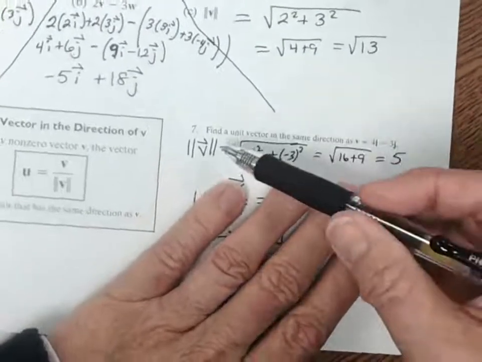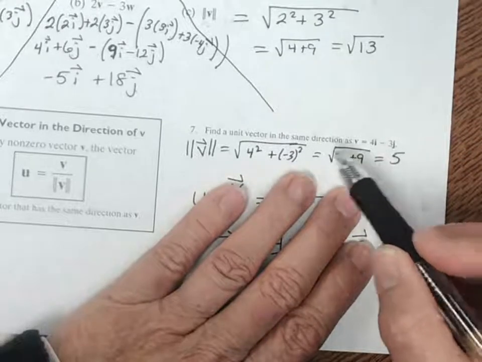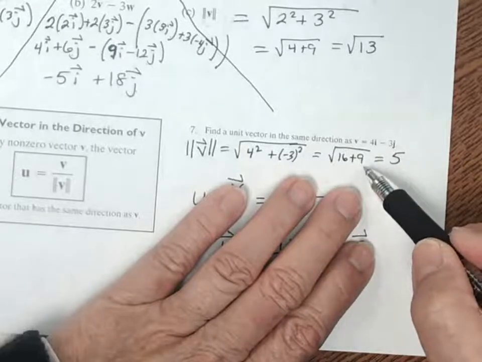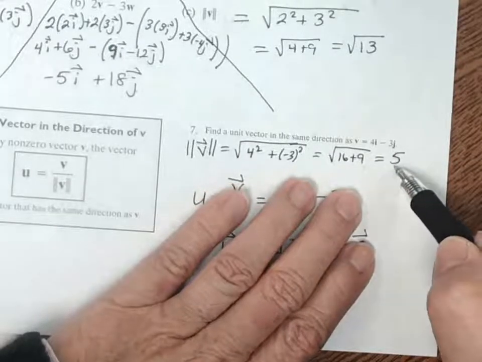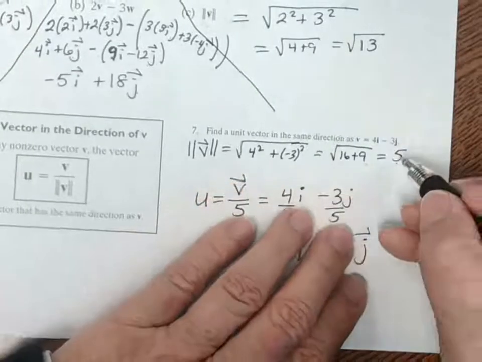The magnitude of that, again, 4 squared plus negative 3 squared, square rooted. And that gives us 16 plus 9 square rooted, which is 25. Square root of that is 5. And the magnitude will be a positive number, so I don't have to worry about taking the negative.